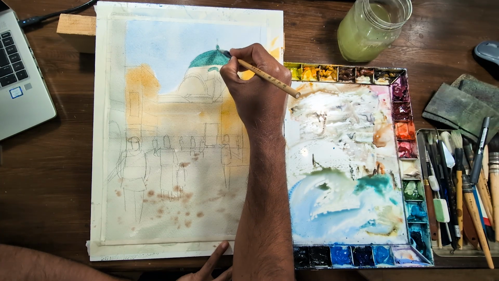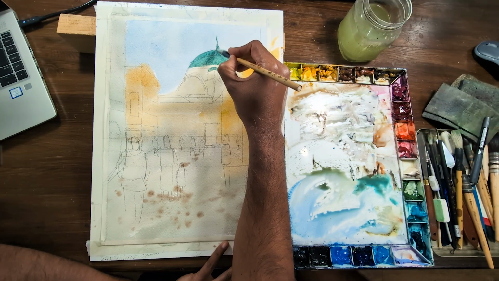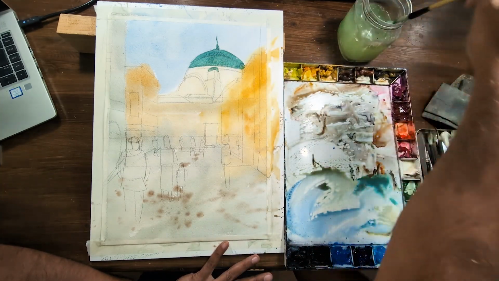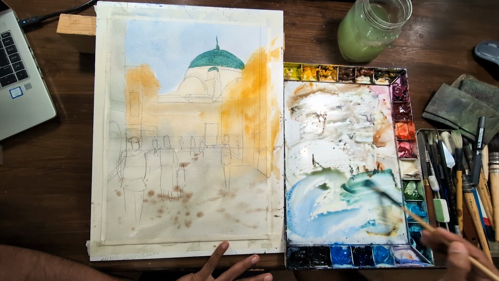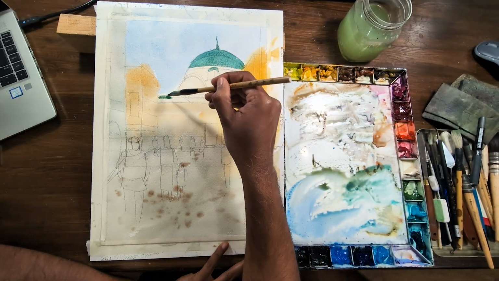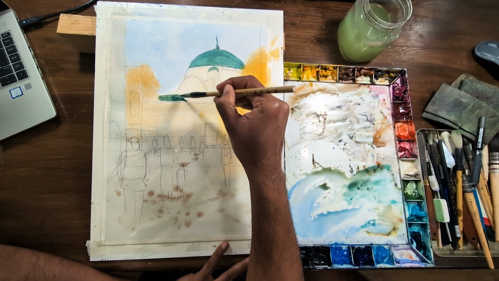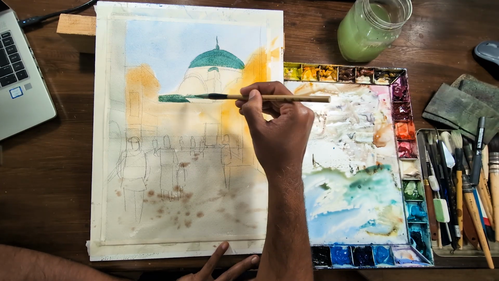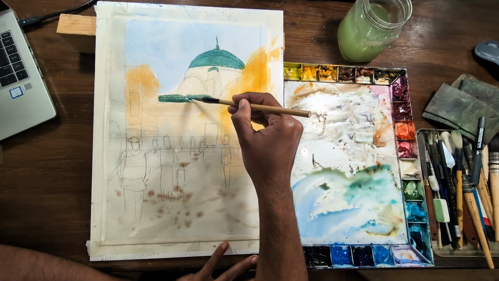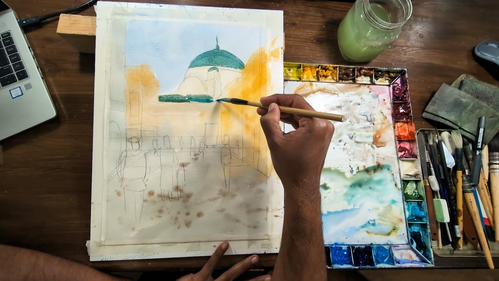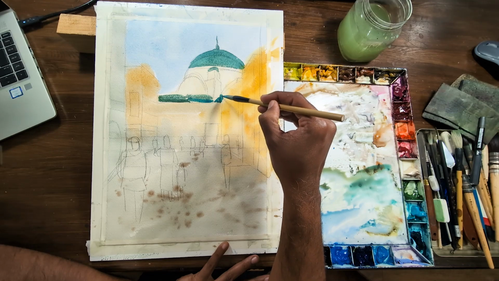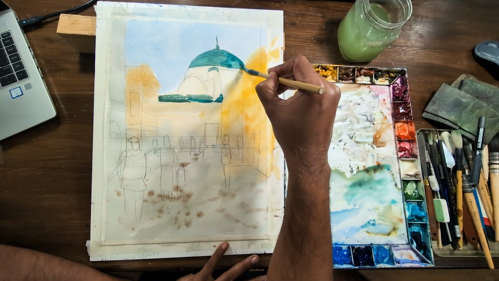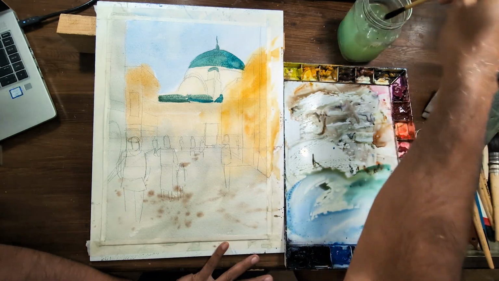So again, it doesn't have to be exactly the same color, but we are trying to replicate a color. The same goes over here. A little bit of color over here. So okay, I'll just beef it up a little bit.